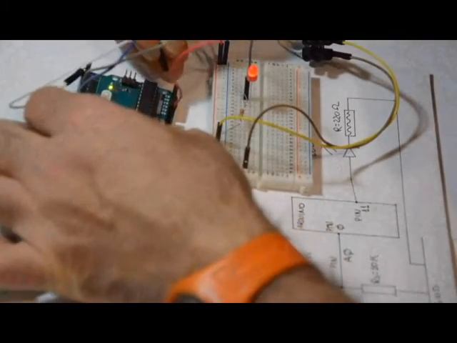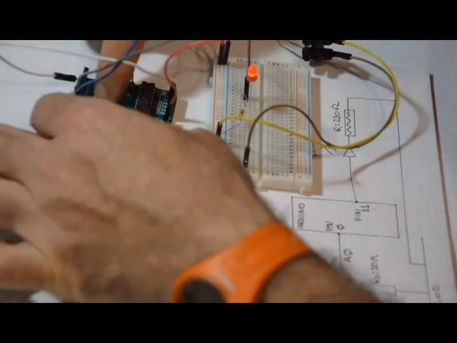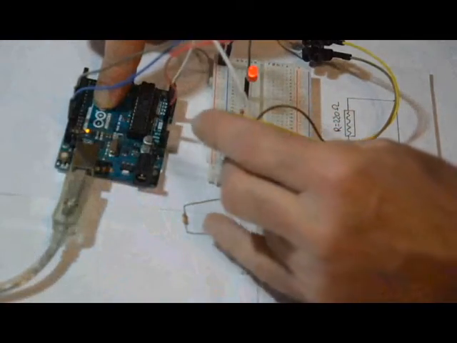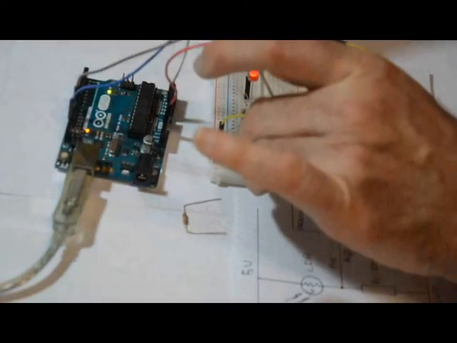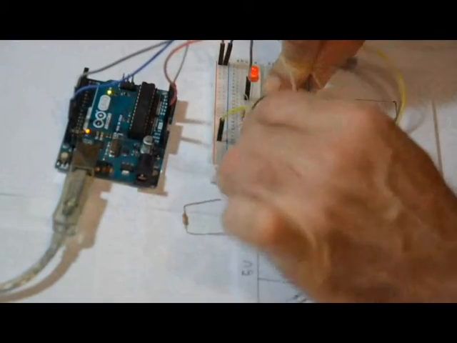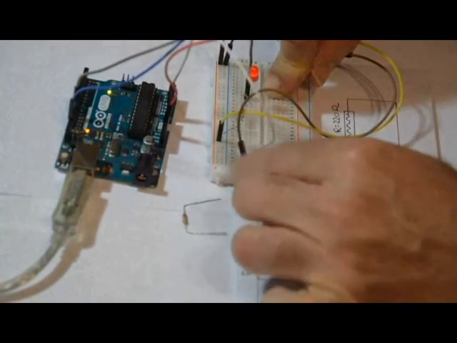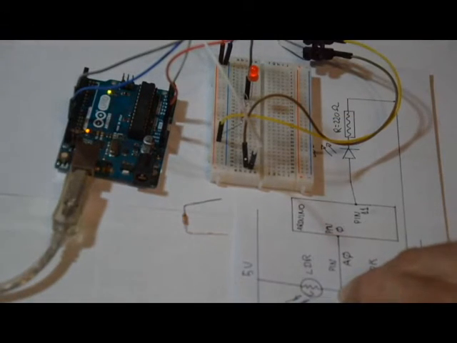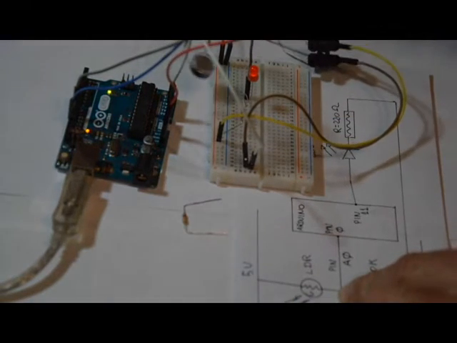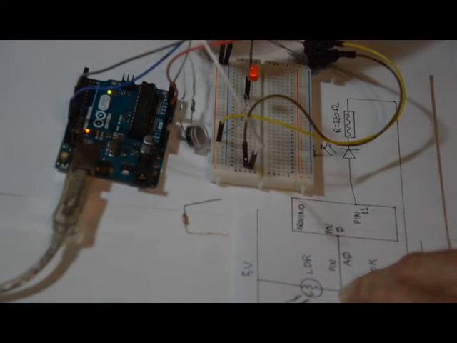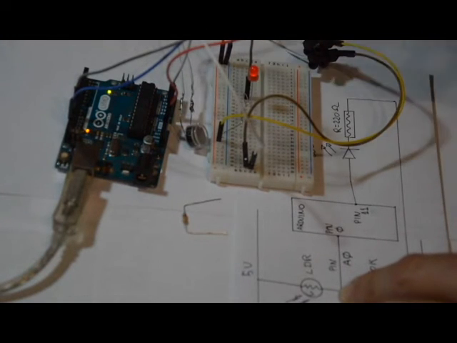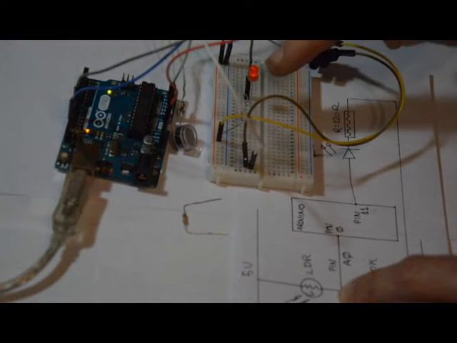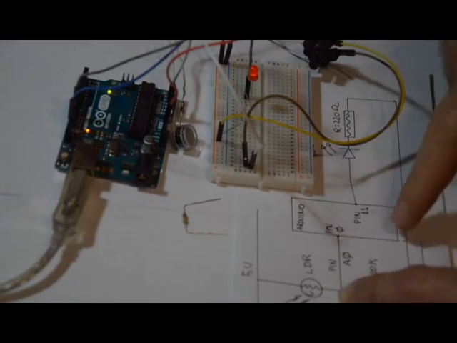So we look for A0 and we connect this A0 with the terminal of the light dependent resistor. That's it. Okay. The other connections. This is our LDR. Remember, the higher the light here in the LDR, the lower the light here in our light source.